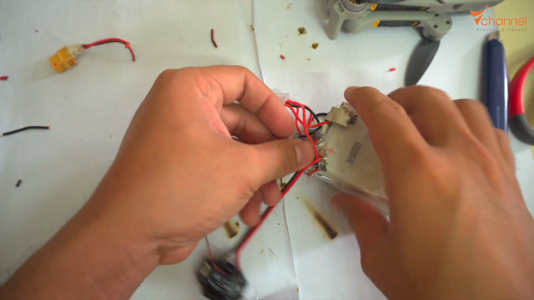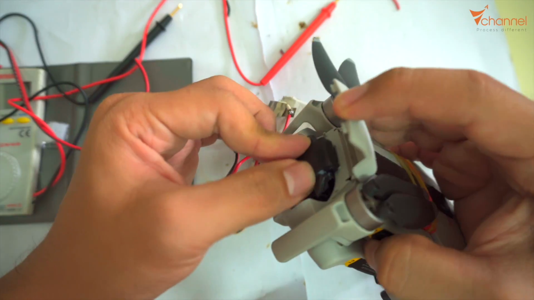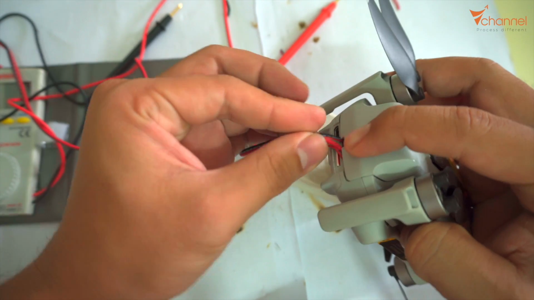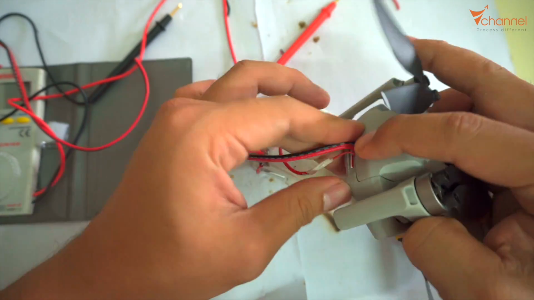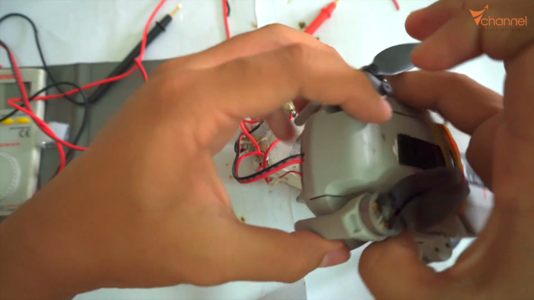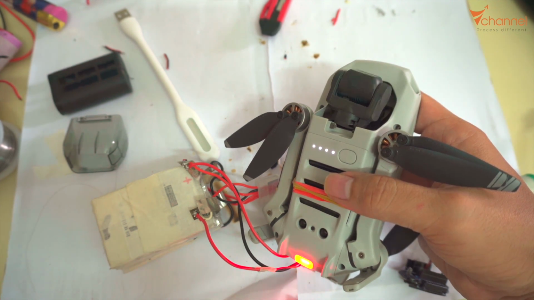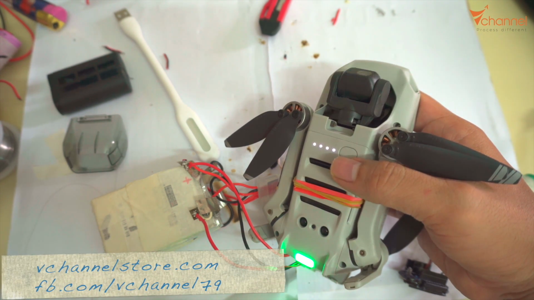Because the original cell is removed completely, you should try to hold the circuit in the battery cabin by closing the battery cover. I have made a little hole here for the wire to come out and used glue tape to hold the battery cover tight. I see that it's okay, really tight.